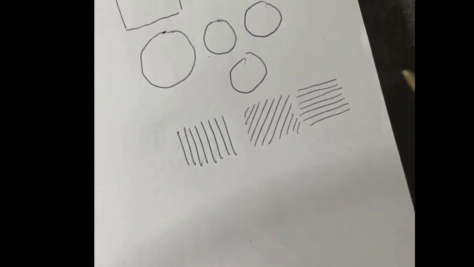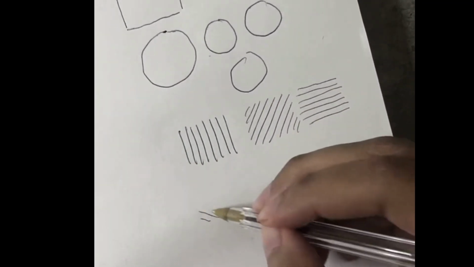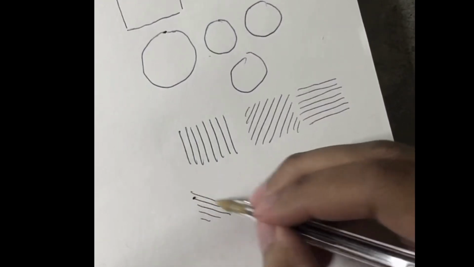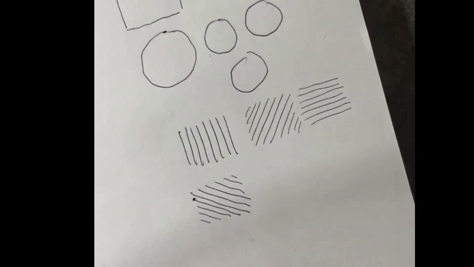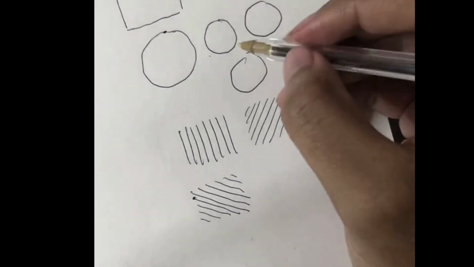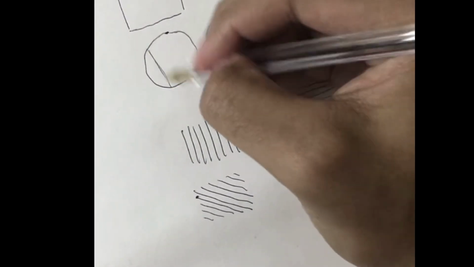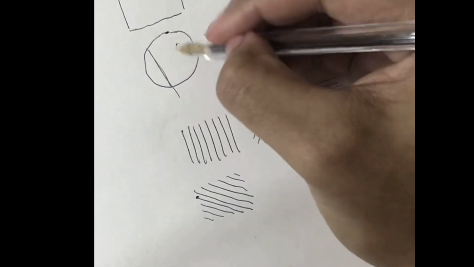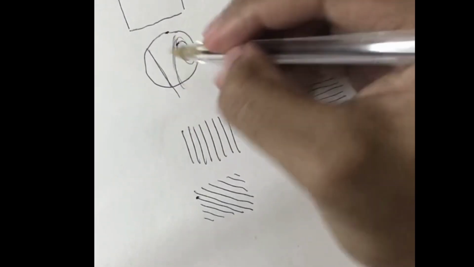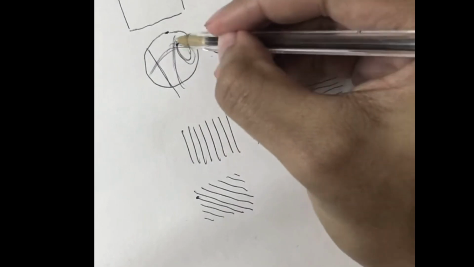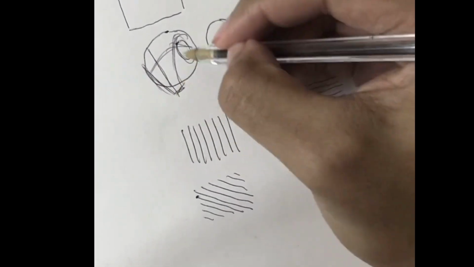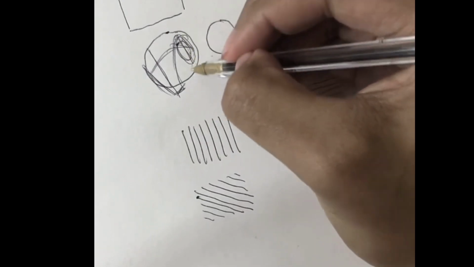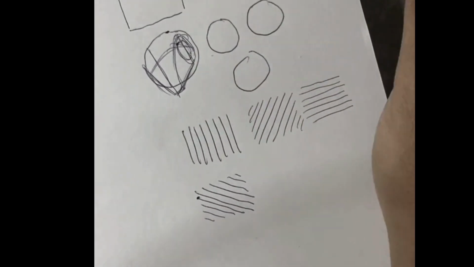All these warm-ups will help you out tremendously, I'm telling you. This one's a little bit off, but it's okay. And with the circles, you can even create faces and stuff like that after you're done drawing those, if you want to, okay?